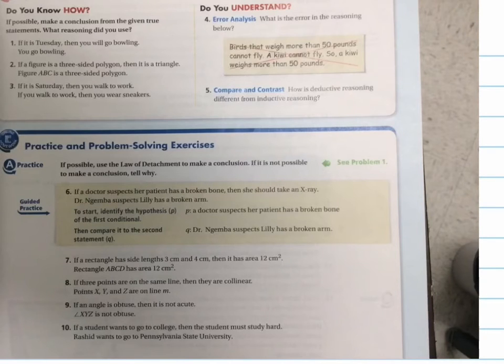Let's talk about 10. If a student wants to go to college, then the student must study hard. Rashid wants to go to Pennsylvania State University. What can we conclude? He's going to study hard. Good job, Spencer. Yeah, we can conclude that Rashid needs to study hard. Rashid wants to go to Pennsylvania State University. Therefore, Rashid must study hard.